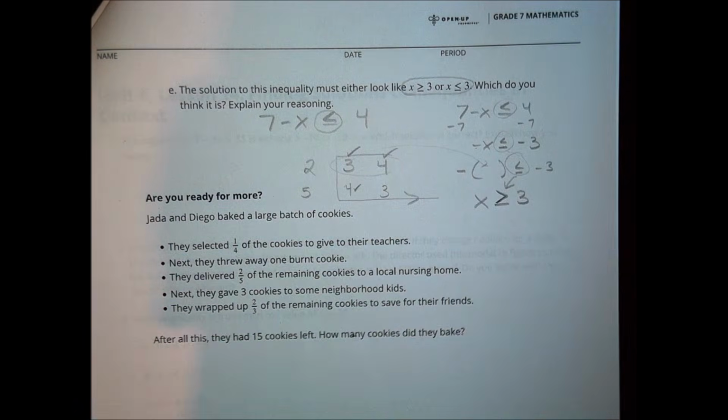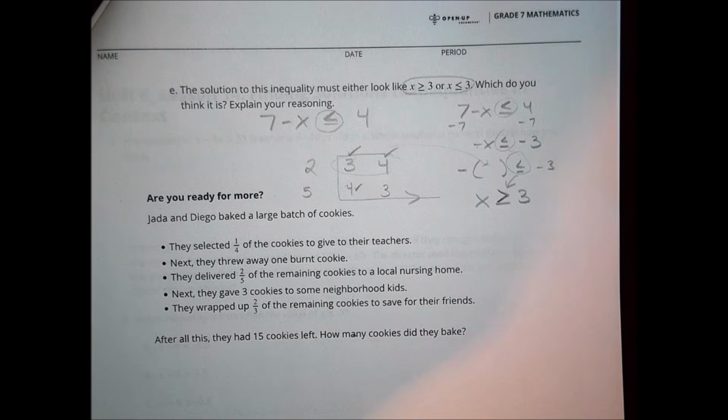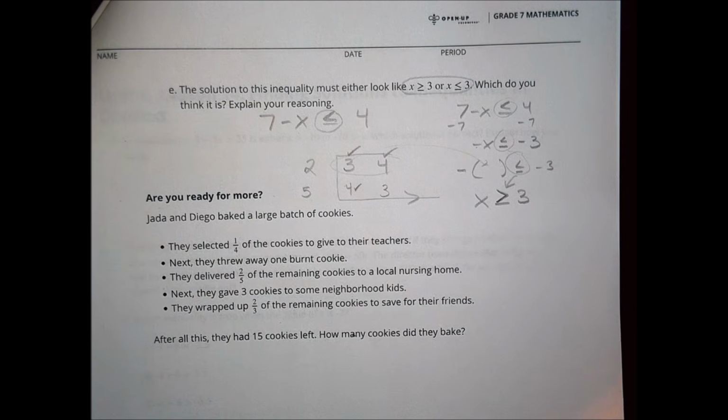Okay, so let's take a look at your homework for the day.